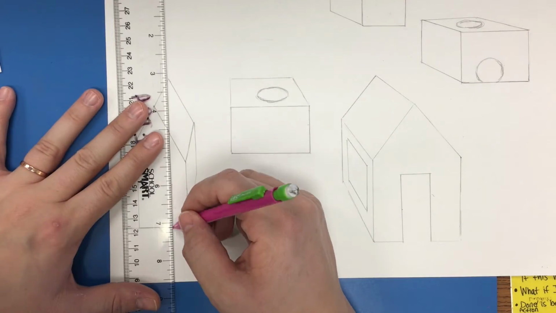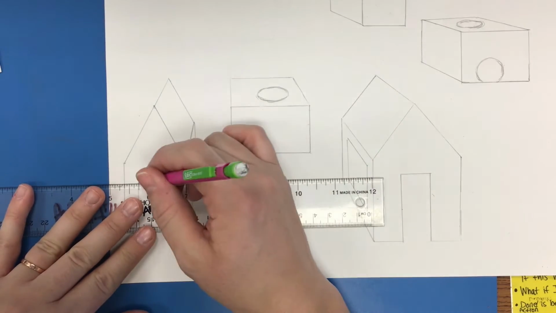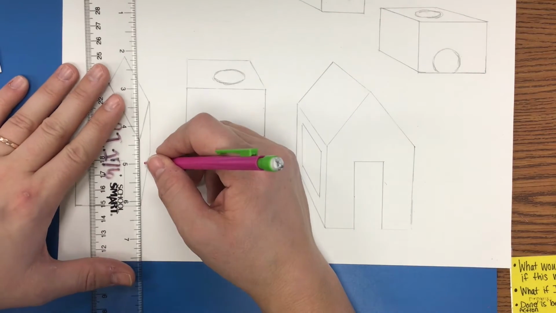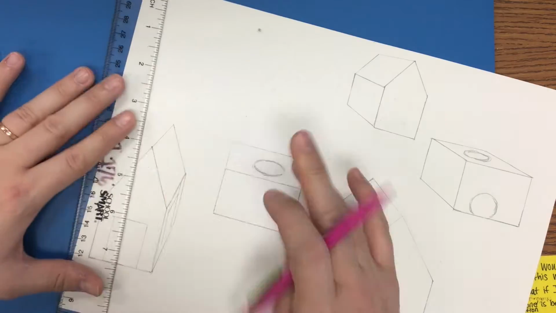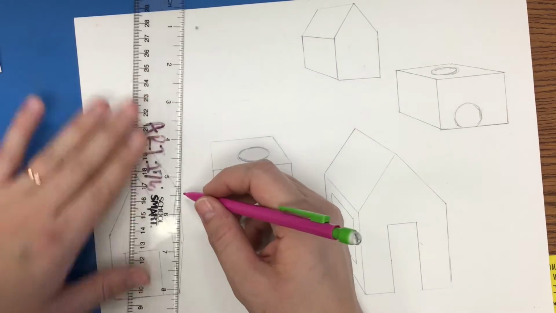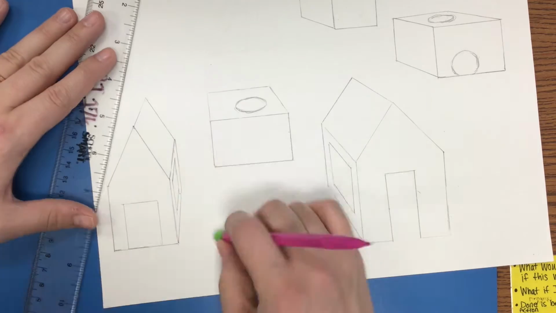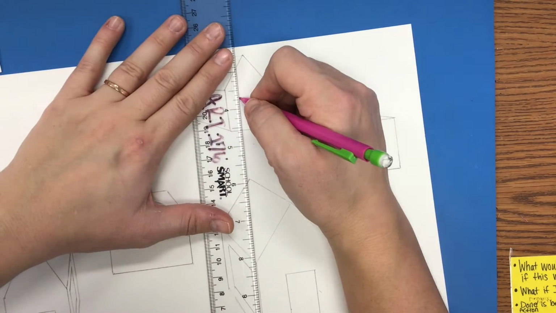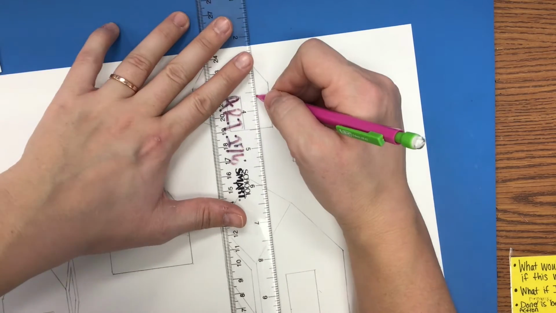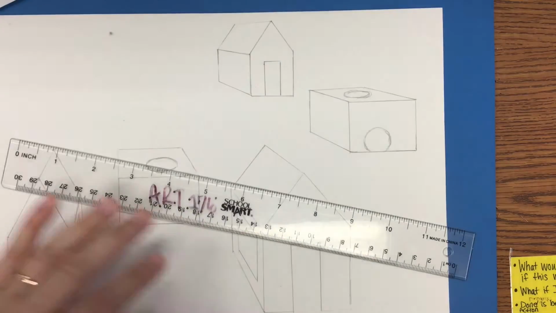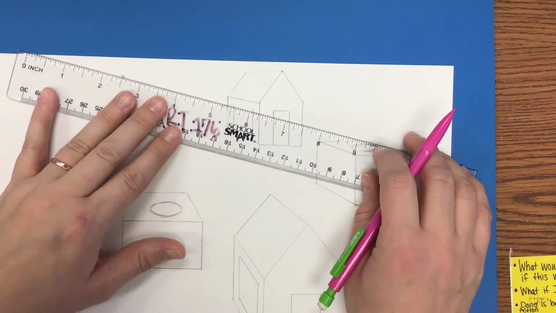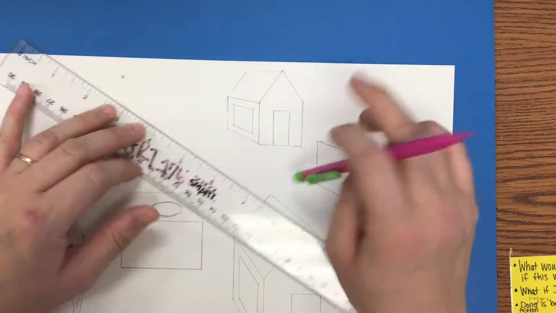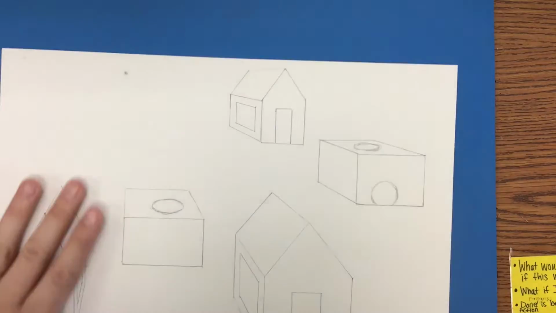Keep in mind though, if you use a different shape for the sides, the top or the bottom, you have to use the vanishing point and align your ruler as you draw the dimension lines of that opening. So if it was vertical, you could just go straight up and down, but anything else, you'd have to connect back to your vanishing point. My recommendation would be to just draw circles and ovals for your openings on your forms.